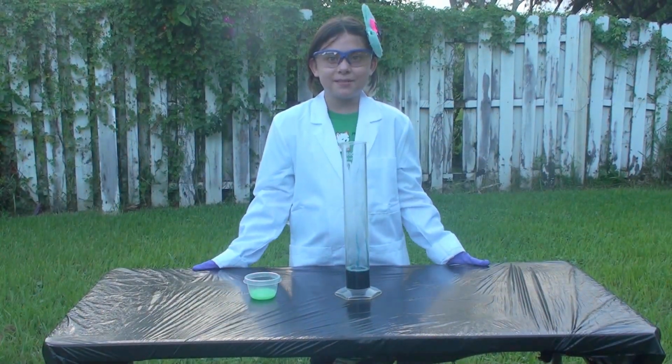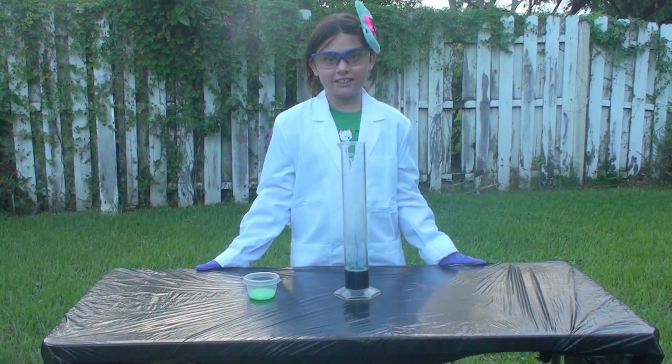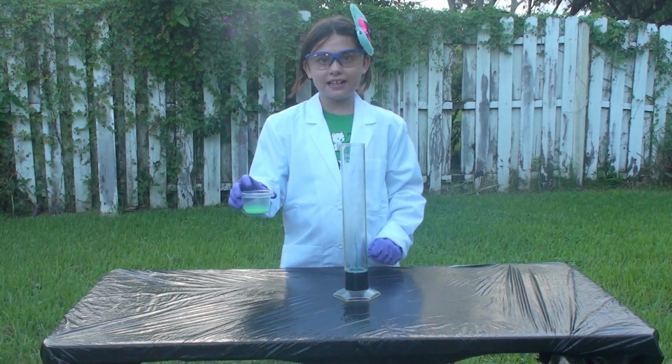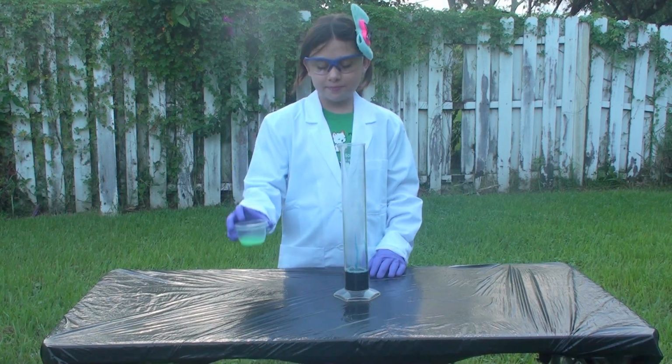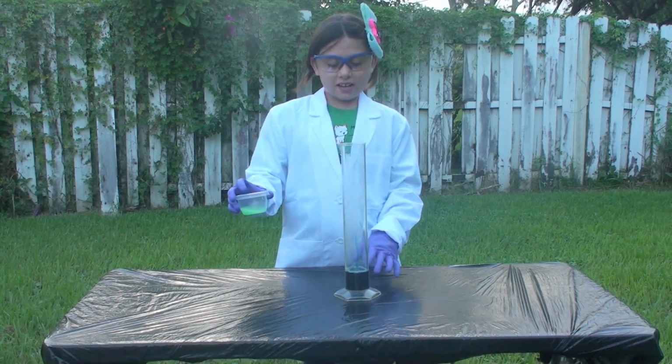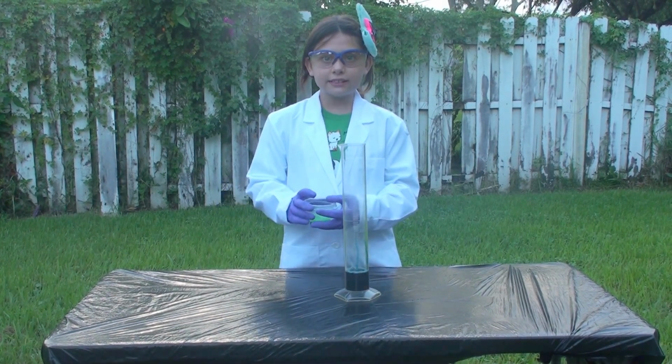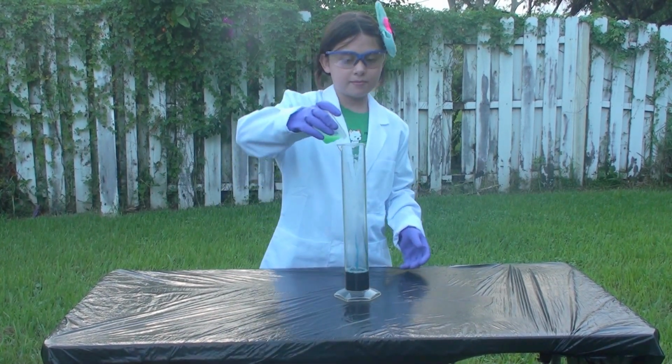Now I'm going to be demonstrating a chemical reaction. Here we have a mixture of potassium iodide, liquid soap, and water. In the container we have 36% hydrogen peroxide. Now let's see what happens when we mix it.